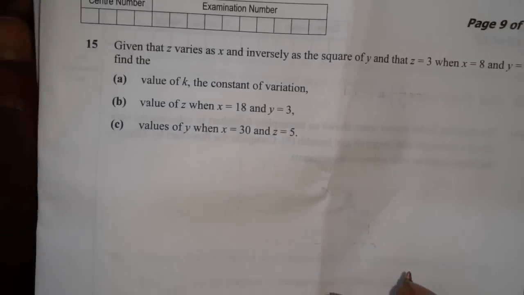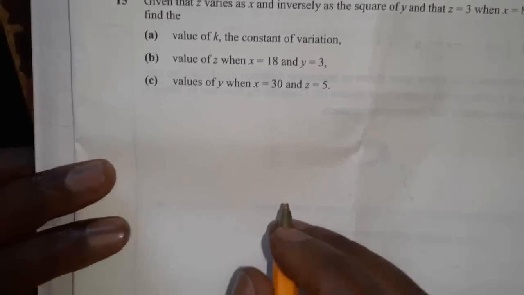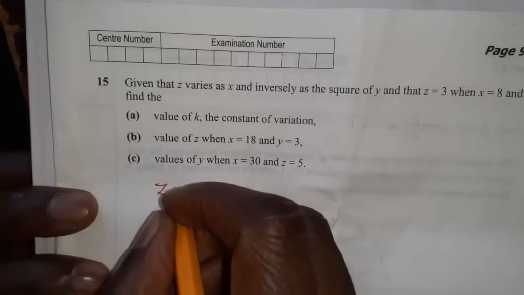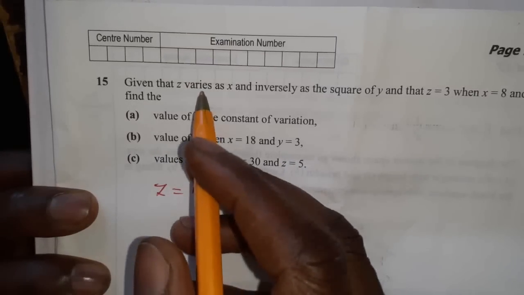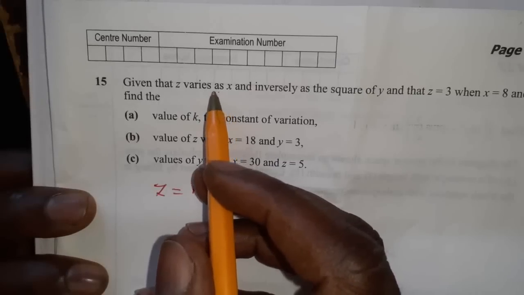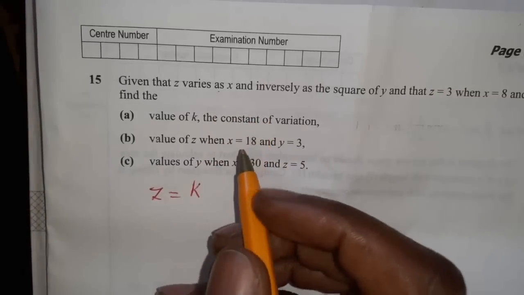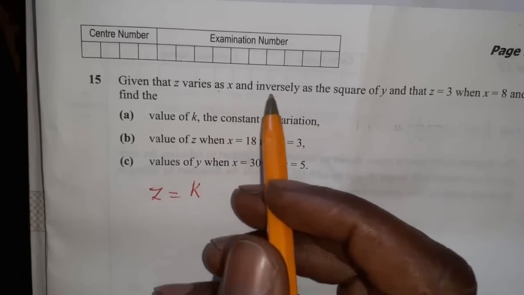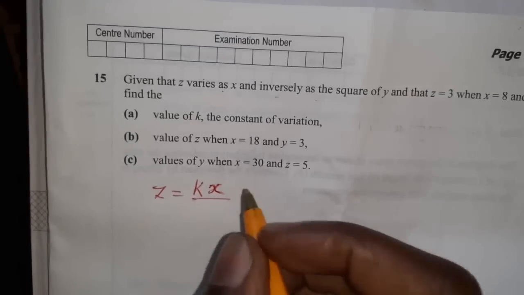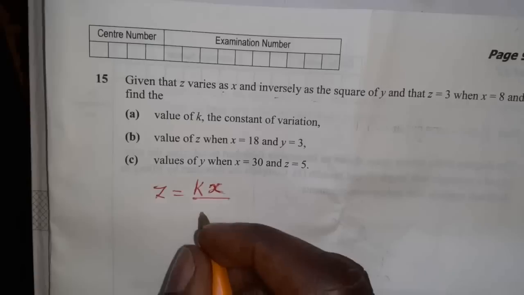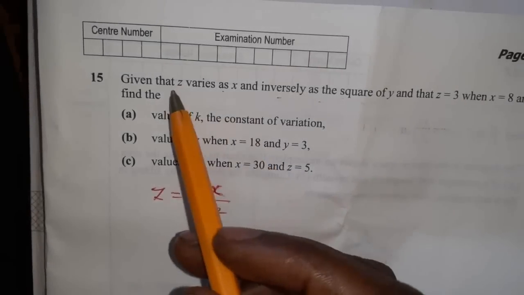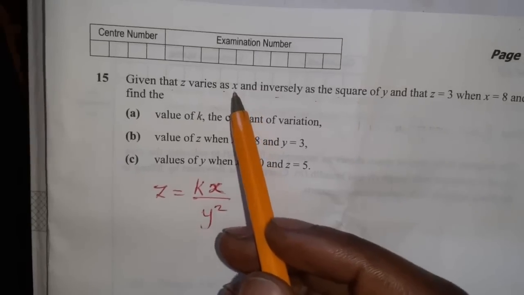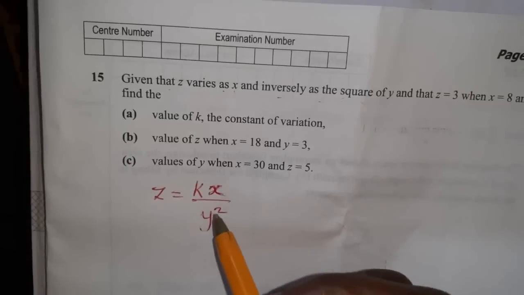So we have question 15. Given that Z varies as X and inversely as the square of Y. So in my thinking, I think the question was supposed to be, given that Z varies directly as X and inversely as square root of Y. That's my thinking.